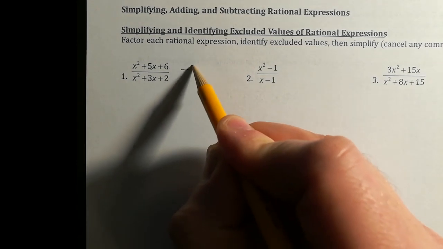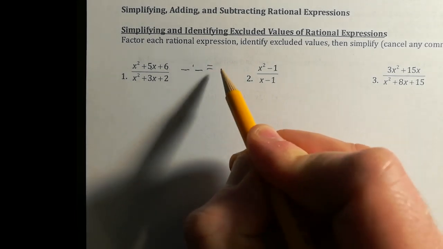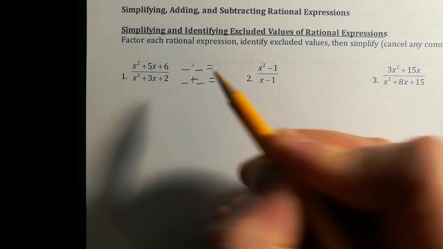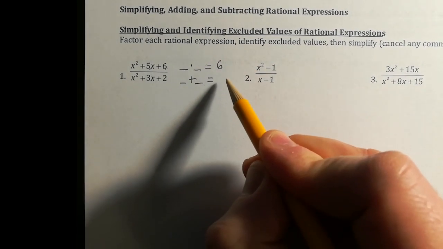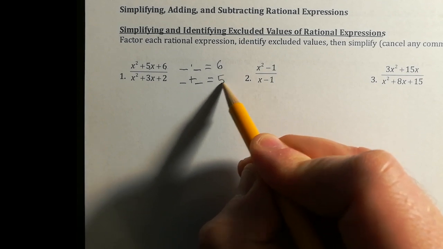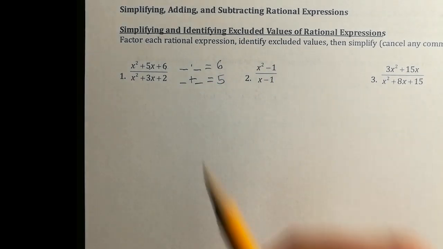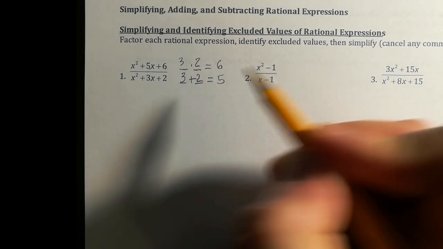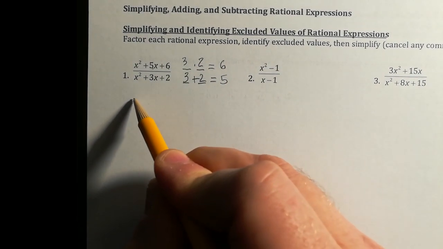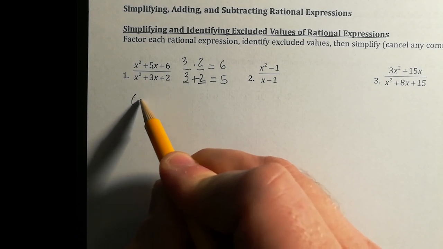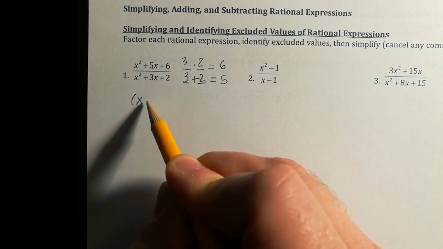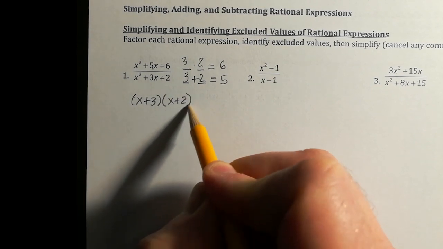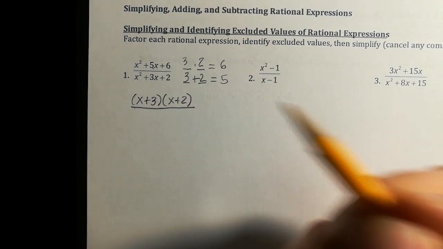I'll write this out the first time, but I might not do this on every problem. It'd be good to get used to not having to do this every time. It just gets a little cumbersome to write that out every time. Okay, so 3 times 2, 3 plus 2 is 5, right? So the numerator in this fraction is going to become x plus 3 times x plus 2.